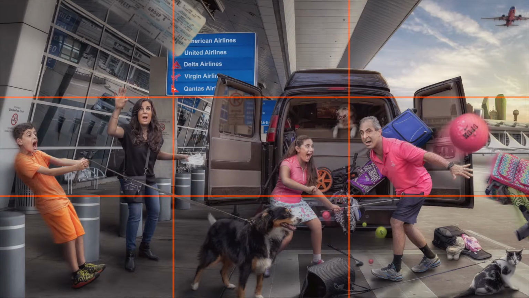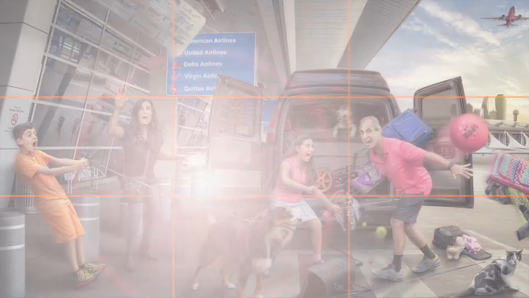And if you look at our horizon line, it falls directly in the middle of the image, which is definitely a no-no. It does not follow on either horizontal rule of thirds. So this is definitely a rule-breaking composite.